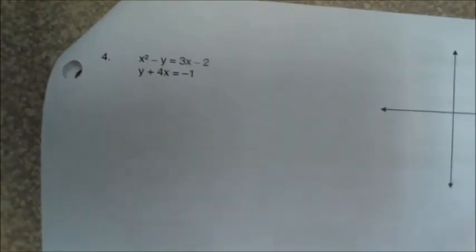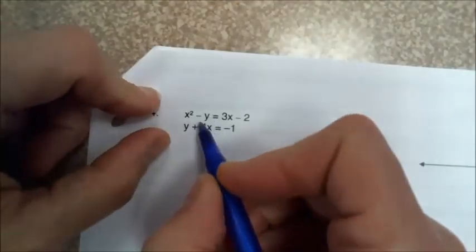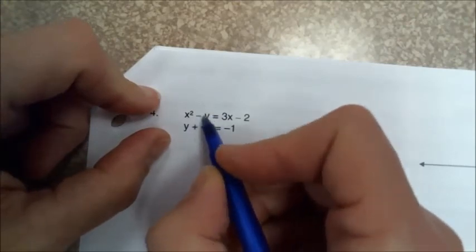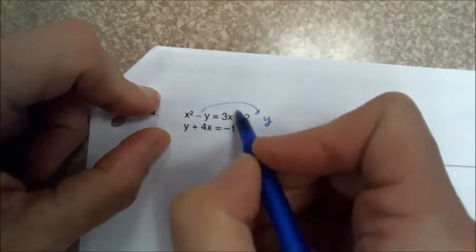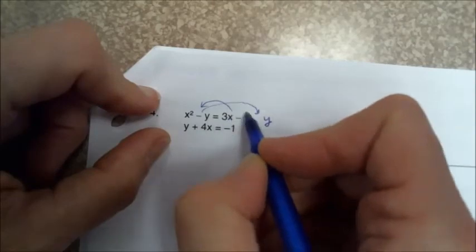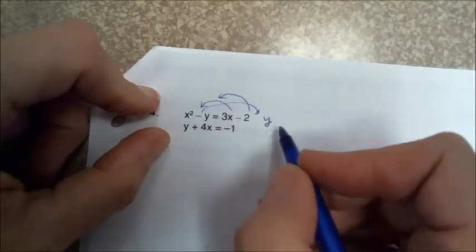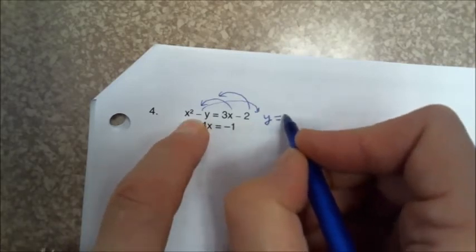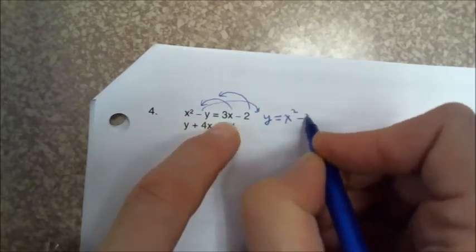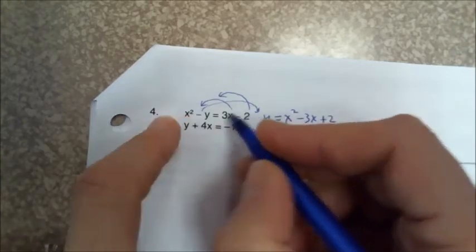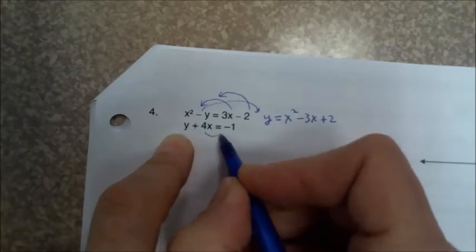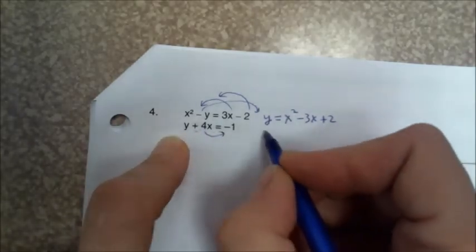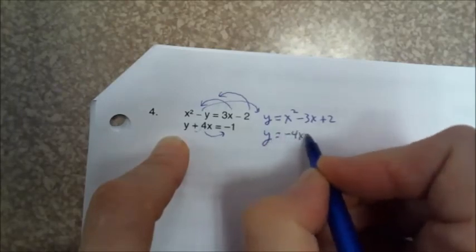And let's just do one more over here. Let's see, what do we have to do? We have to get y by itself. Well, I don't like a negative y, so I'm going to add y to both sides. I'm going to put y on this side and call it positive y. And then I'm going to take the 3x and subtract it. I'm going to take the 2 and add it. So y is equal to positive x squared, negative 3x, and positive 2. If I just switch the sides, remember, just switch the signs. And this one, I have to take this 4x and move it to the other side, so I'm going to subtract 4x. So y equals negative 4x minus 1.